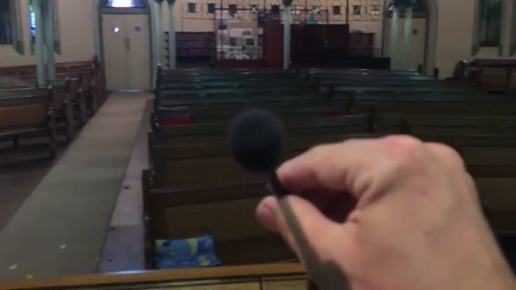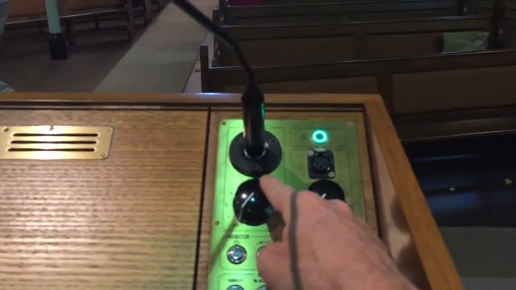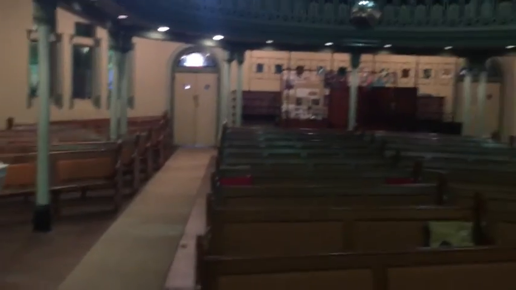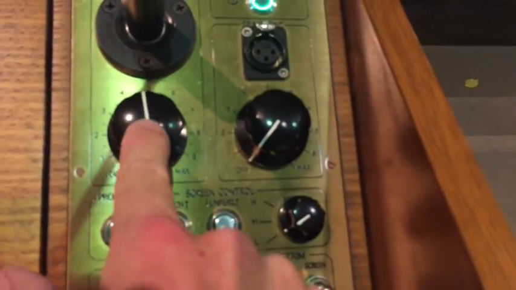The main audio function is this microphone, and that is controlled here. If you put this knob on 7, there we go, that is the correct and loudest volume for the speaker system, and you'll be heard everywhere in the church. So that goes on 7, and when you're finished, click it to off.